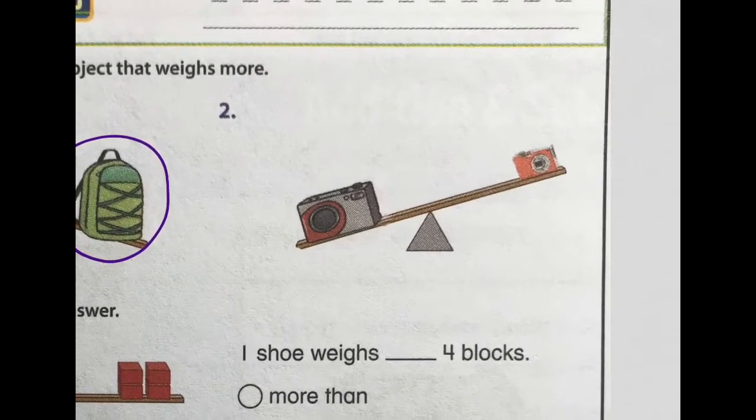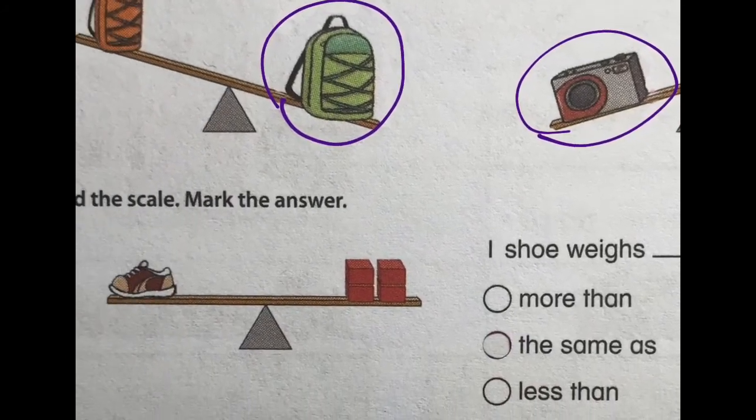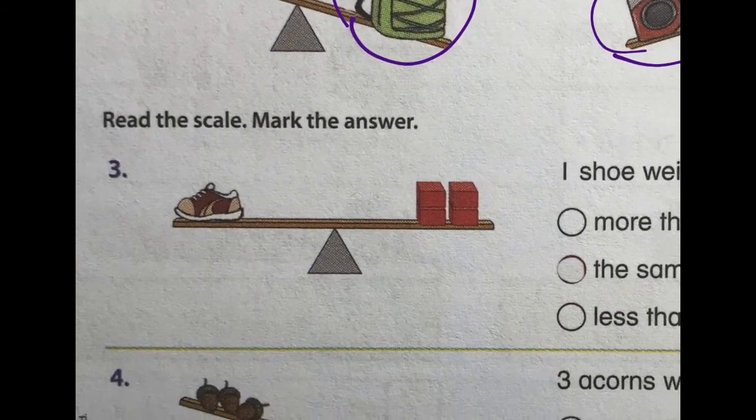Look at number 2. Which one weighs more? The big camera or the little camera? Good, the big camera, because heavy goes down, light goes up. Okay, let's look at number 3.